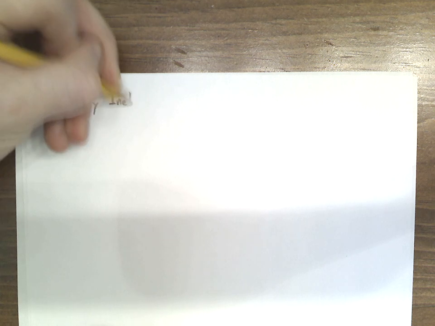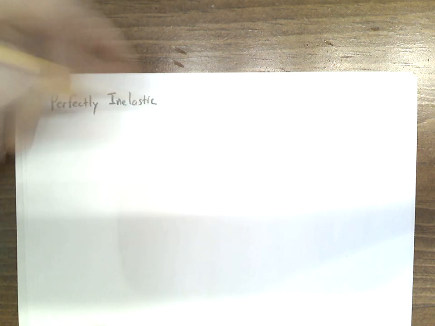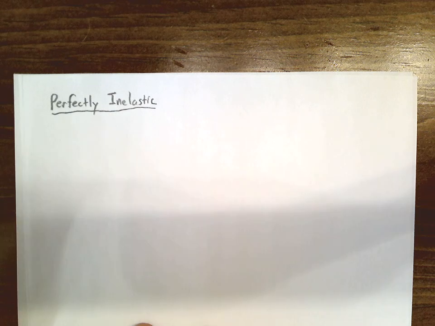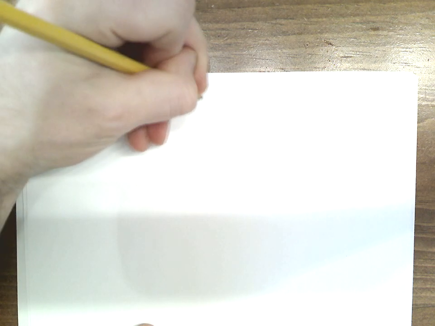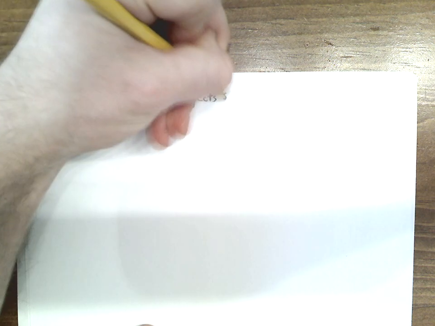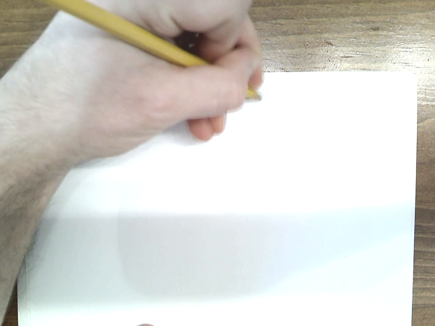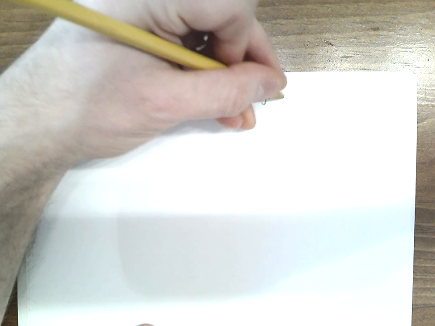There's also something called a perfectly inelastic collision. The main characteristic of this sort of collision is that the objects will stick together, or they'll move as a unit after the collision.